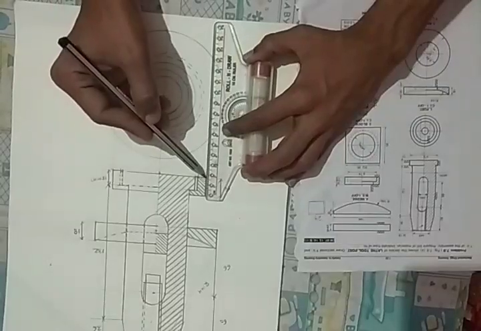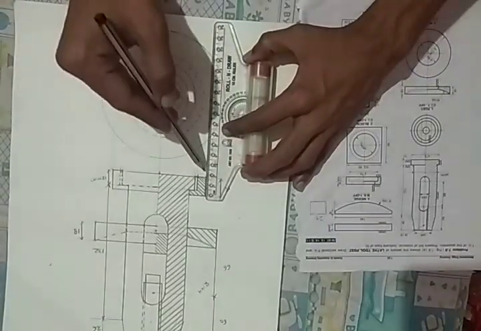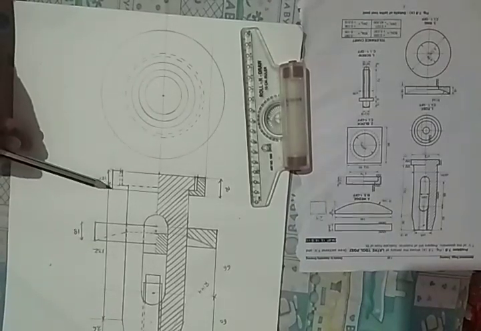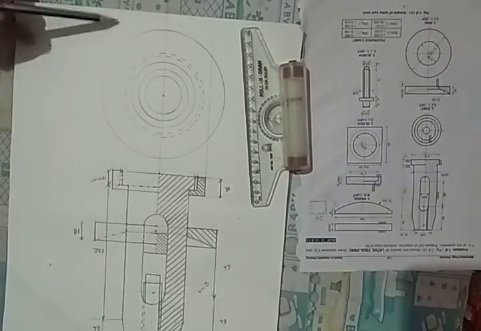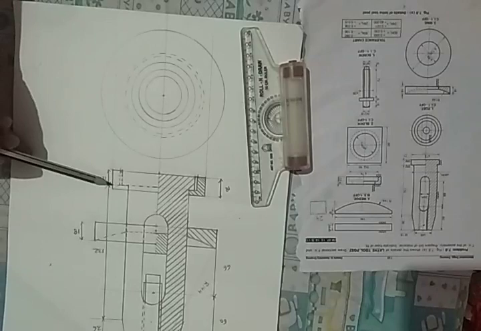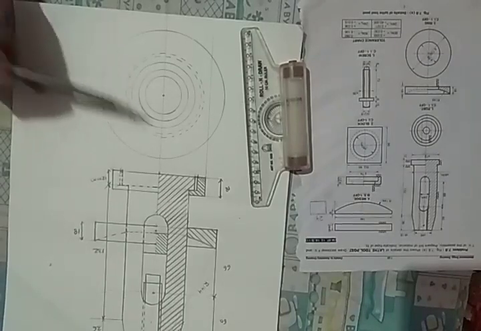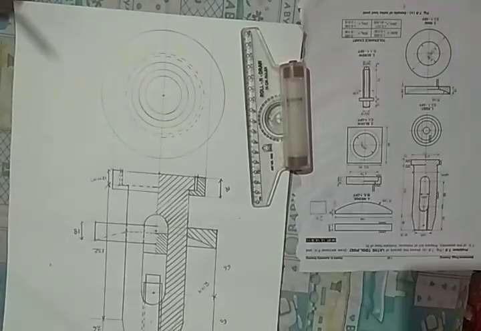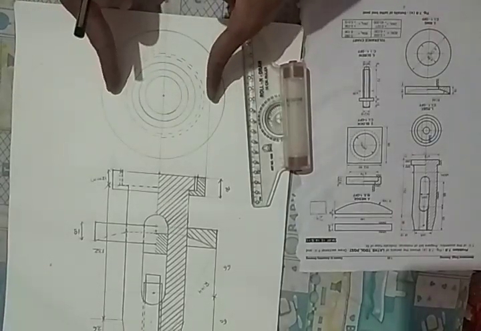This is the end of the square block. Now I am projecting it. So I have projected the square block, that is the front view, into the top view. This was the end line, so I have projected it directly from the front view into the top view. Now we have got the length as 90 mm.